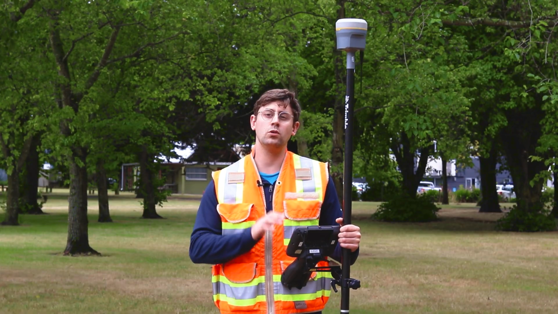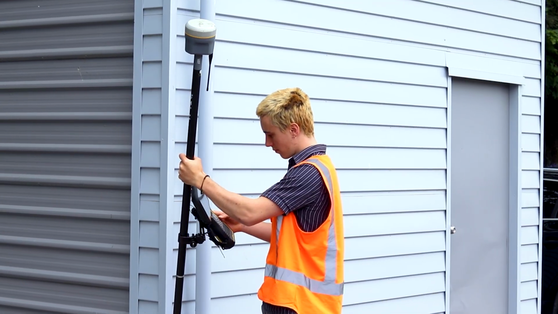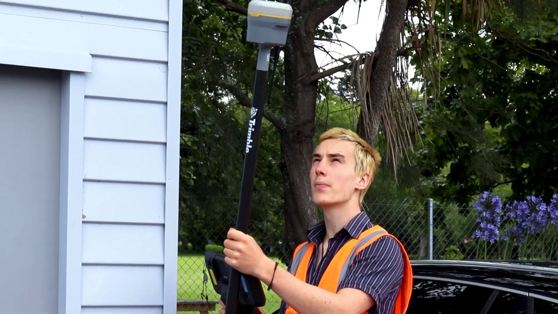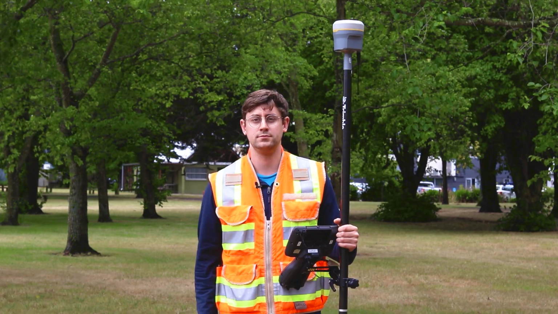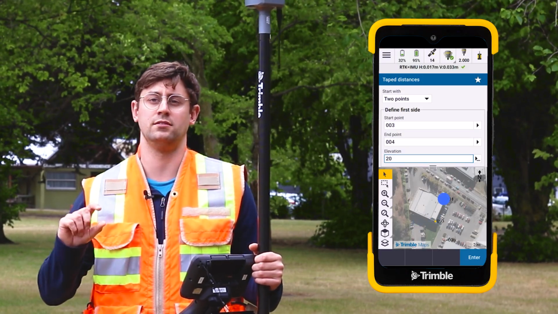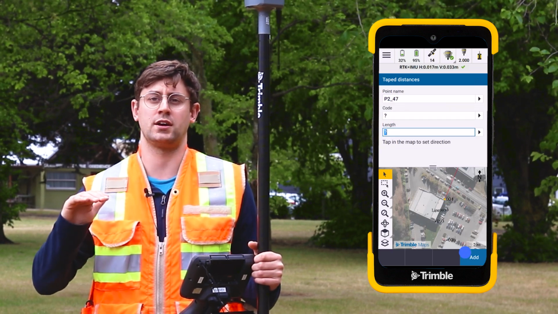This workflow can also be completed using the 2 point method. This gives you more accurate results, as the direction of the first line is based on 2 known points. We recommend that you always use this method if possible. Enter or measure a start and end point, then enter an elevation. Tap Accept, and this defines that first side of your structure.